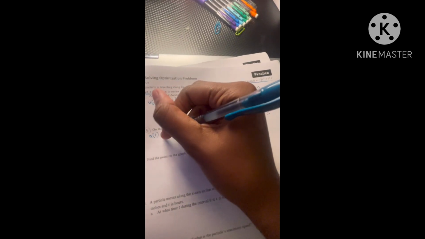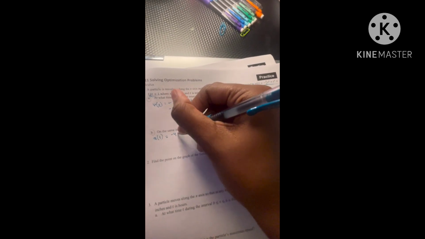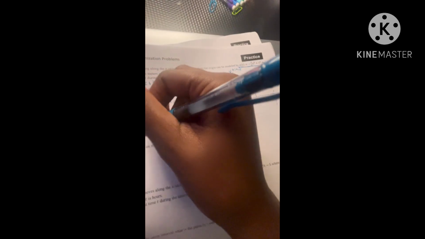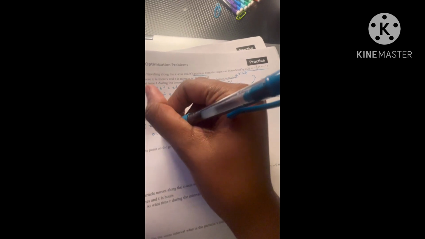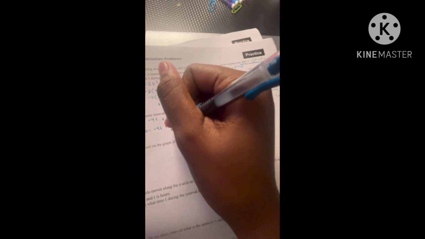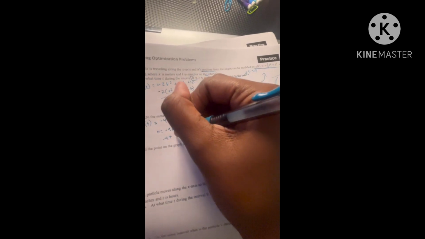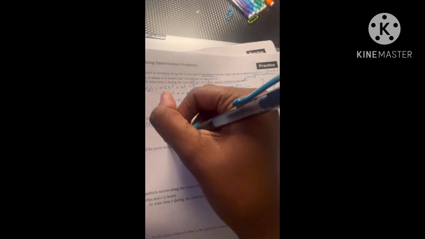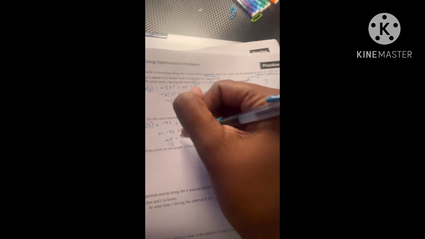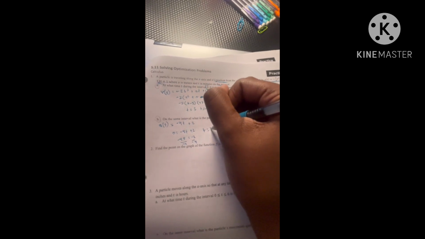That'll be -4t + 2. We set it equal to 0, so -4t = -2, and t = 1/2.